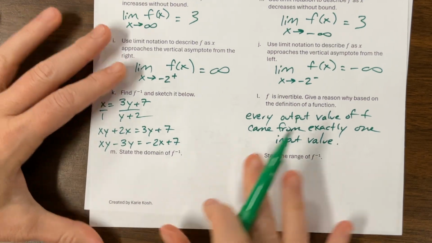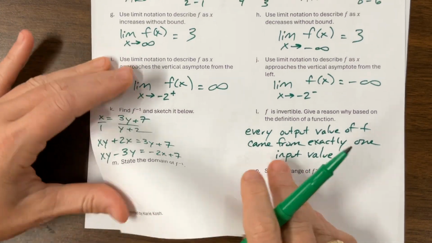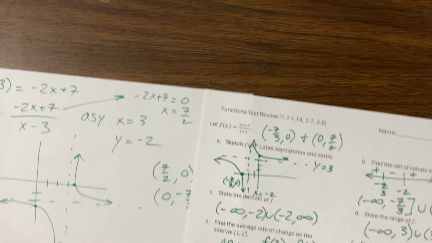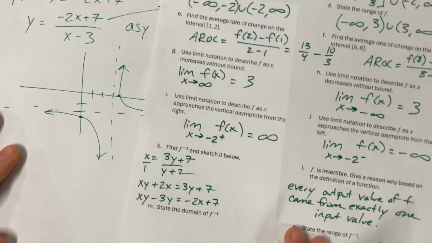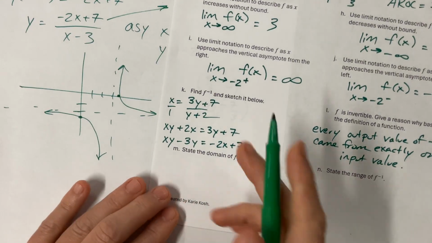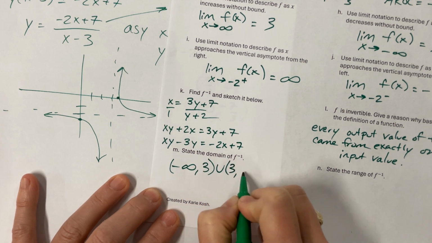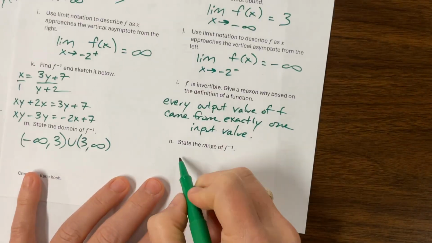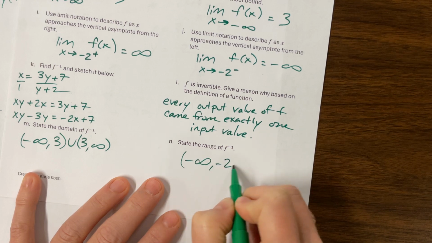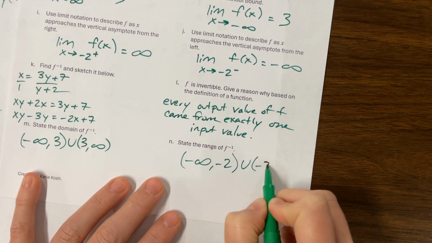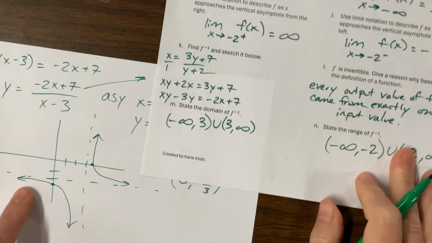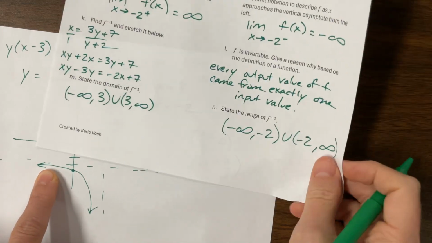State the domain of the inverse of f. The inverse of f was way back here. The domain would be everything except that vertical asymptote, which was 3. And the range would be everything except the horizontal asymptote. I think it was -2. Let's double check. We had a horizontal asymptote, sure enough, right there.